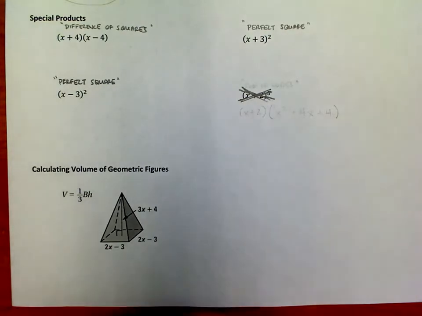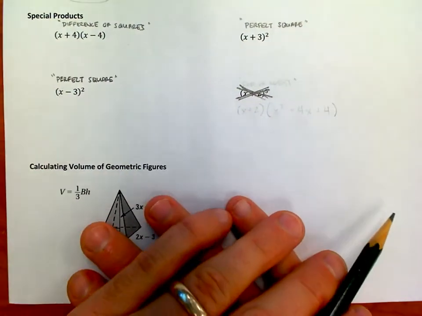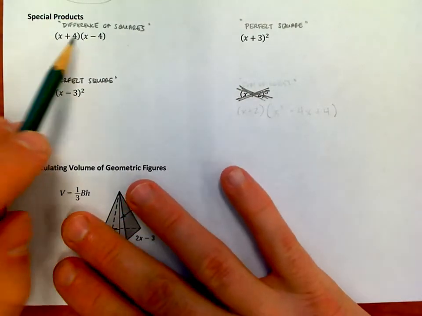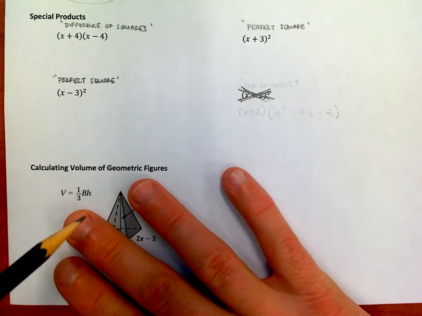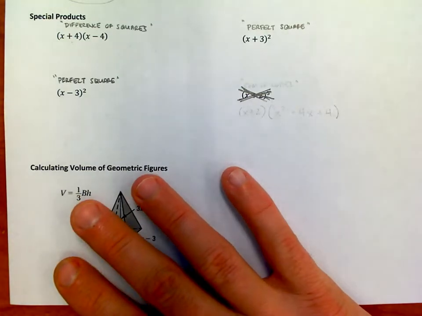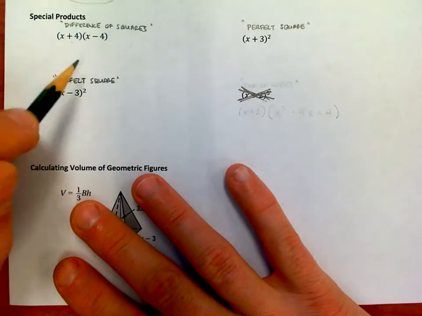First of all, in each of these cases, it's really a FOIL problem. So when you see x plus 4, x minus 4, switch it, same number, right? X plus 4, x minus 4. Think of the factoring that we did, and when you ended up with an x minus 4, x plus 4, okay? If I FOIL it out, you're going to see the result will be this, ready?